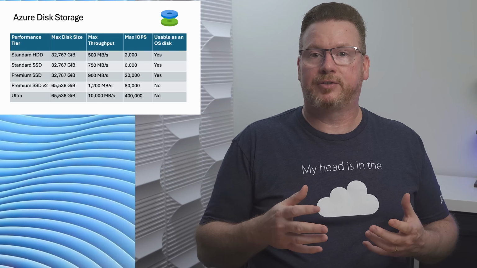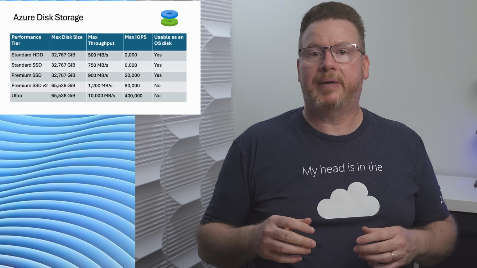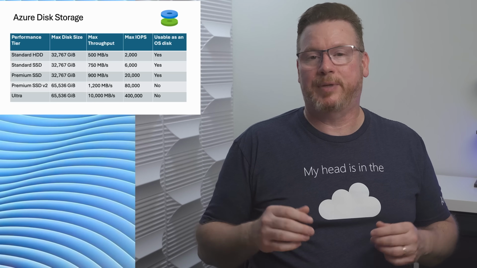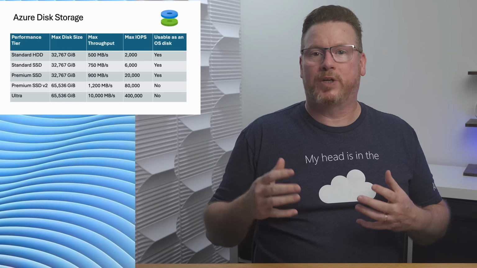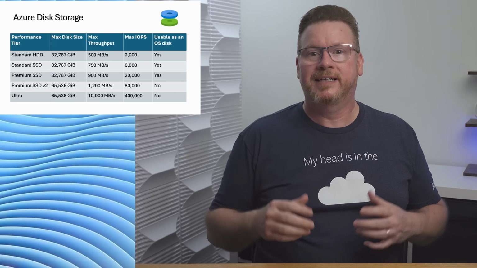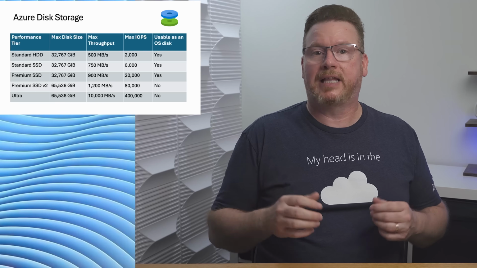Notice that they all have different performance targets. A standard hard drive is the slowest, and the Ultra disk is the fastest, with different performance targets in between. Also, Premium SSD V2 and Ultra cannot be used as an OS disk. Standard hard drives are the best option when cost is more important than performance. Standard SSDs are entry-level solid-state drives with consistent performance and low latency at low cost.